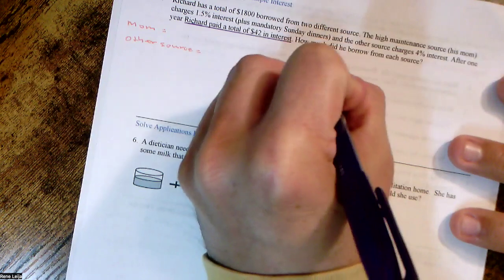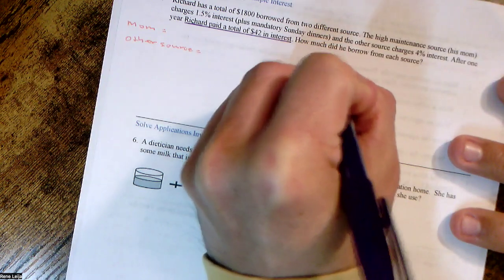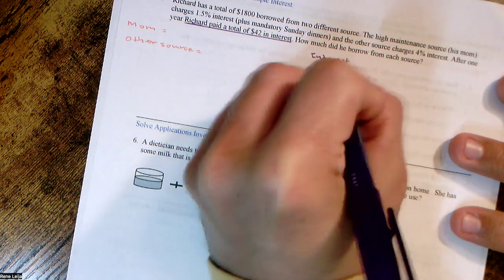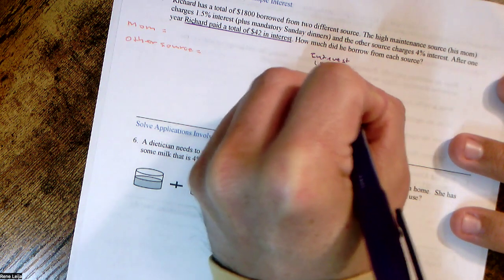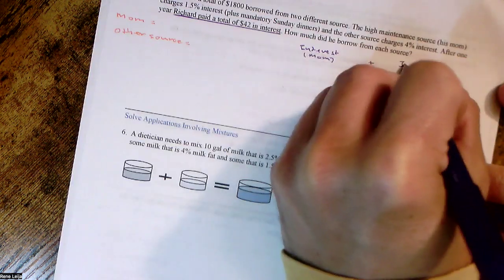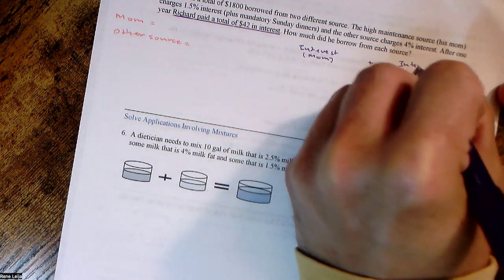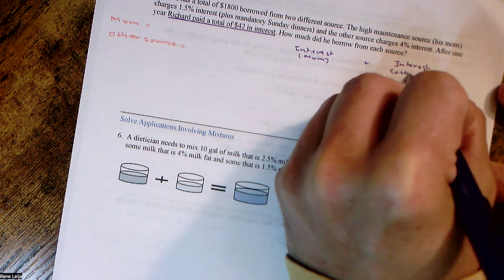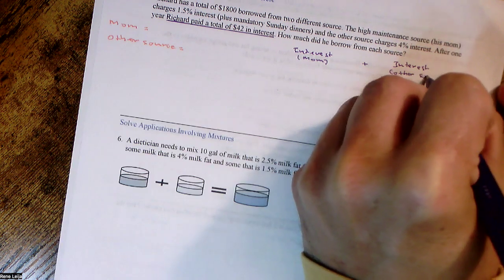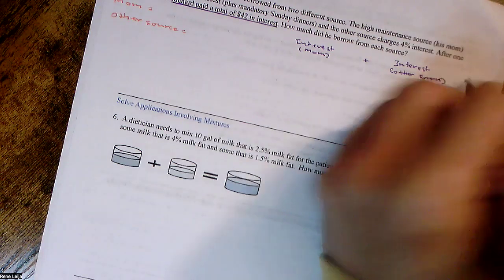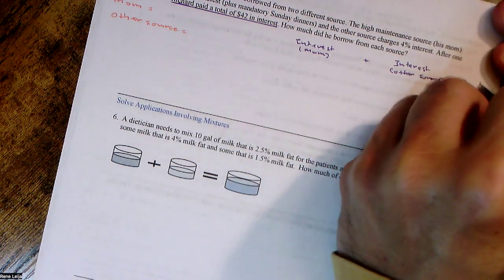We're going to have the interest from mom plus the interest from the other source. And we know that the total in interest is $42.